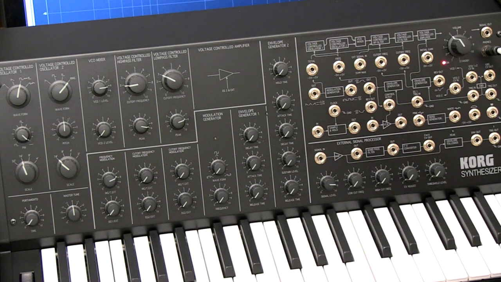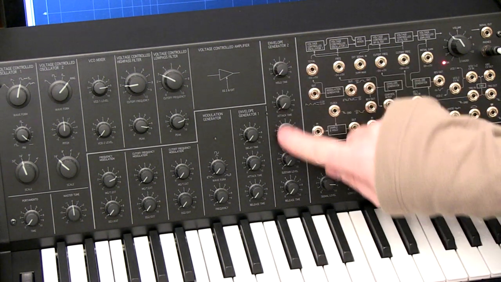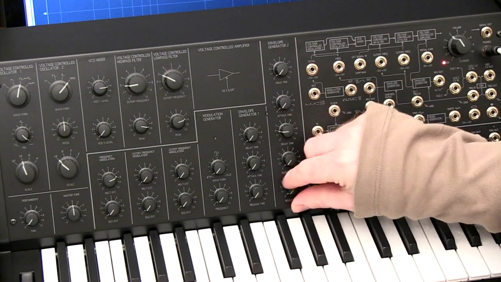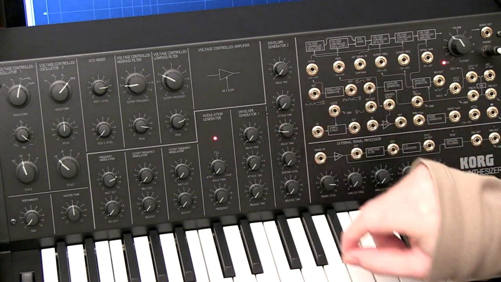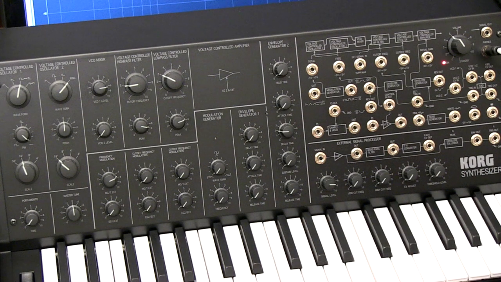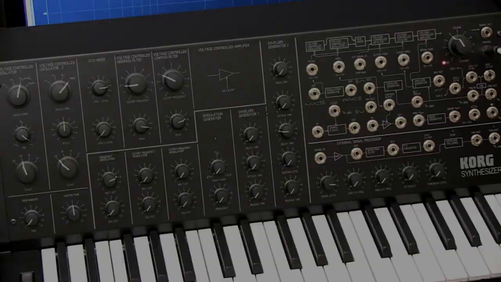And we're going to use envelope generator 2, the main envelope, to control the amp as normal. Envelope generator 1 we're going to use to make a kick type transient. And we're going to use the envelope out to give it kind of a heavier transient at the beginning.